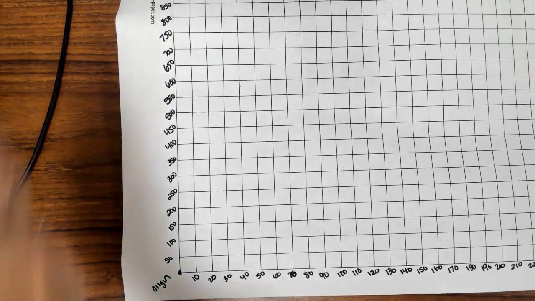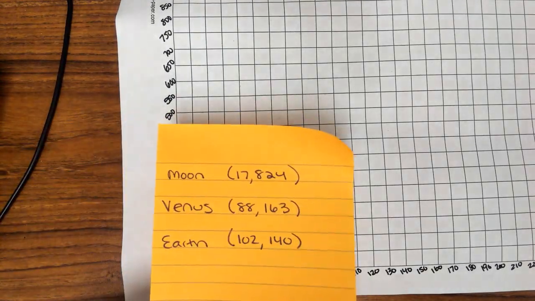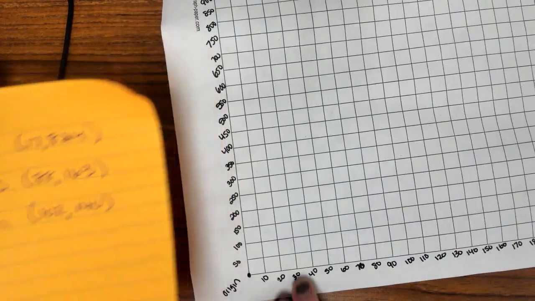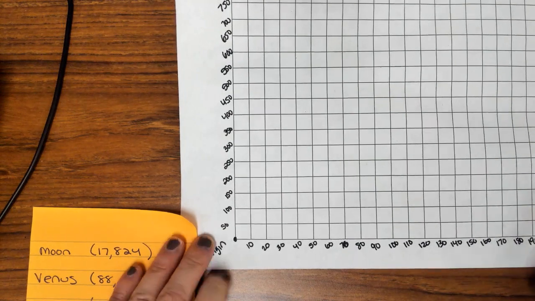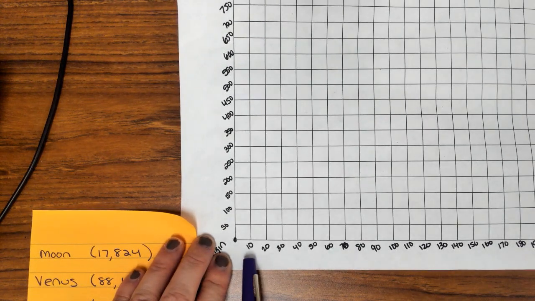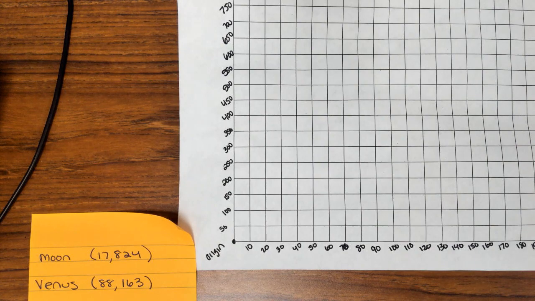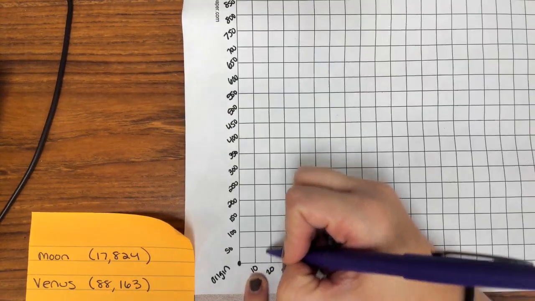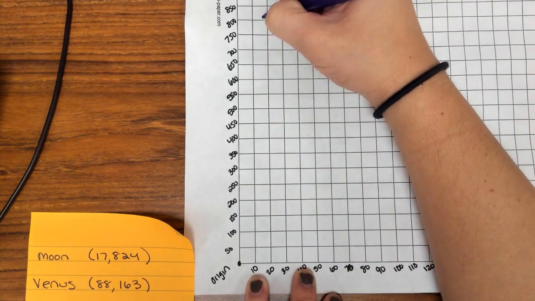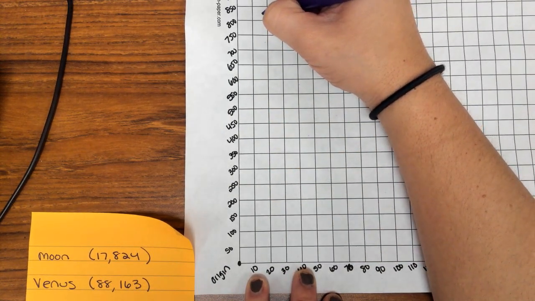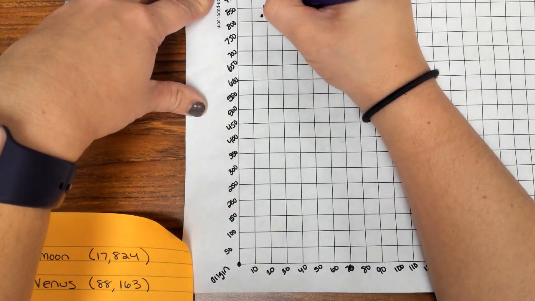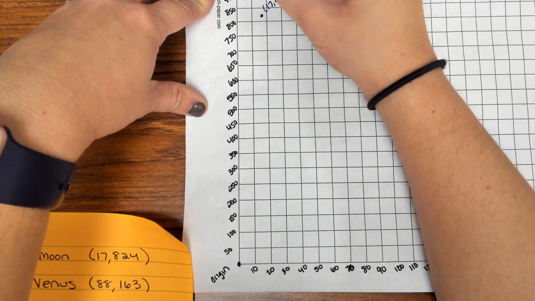Okay, so my first point is 17, 824. So I go to my x-axis and find 17. I don't actually see 17, but I know that 17 would fall between 10 and 20, and it's a little closer to 20, so I'm going to say 17 is about here, and 824 is going to be halfway between 800 and 850. So I'm going to label this 17, 824, the Moon.